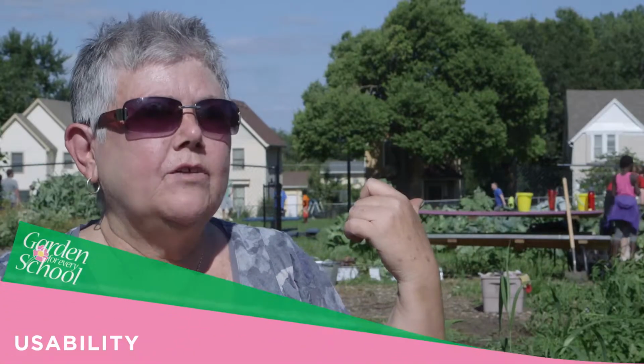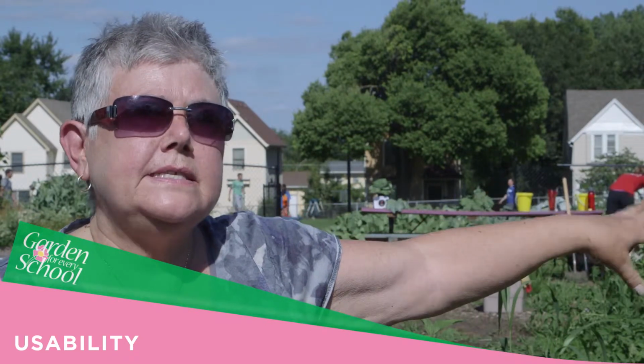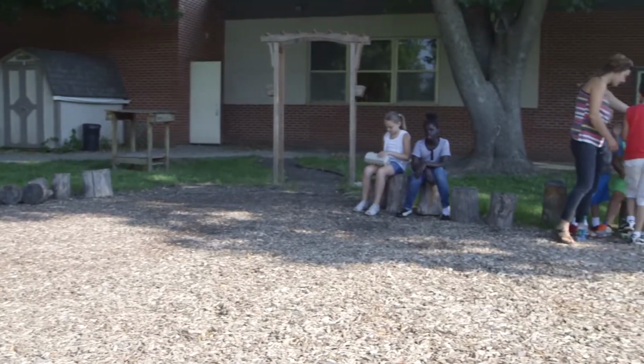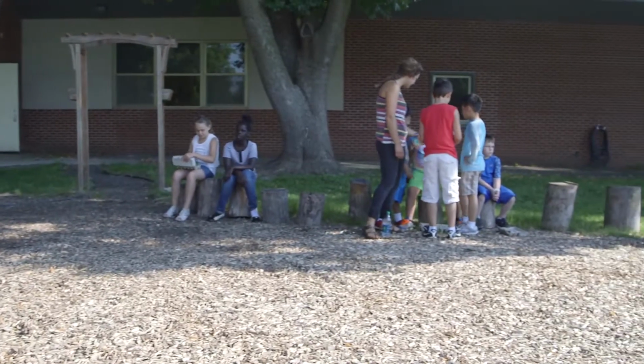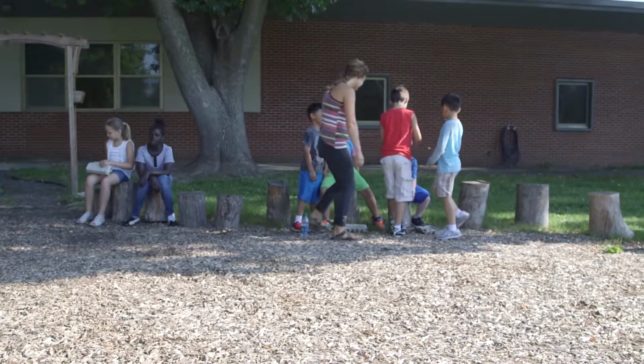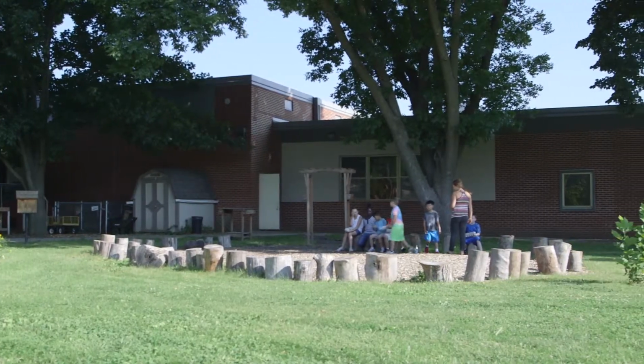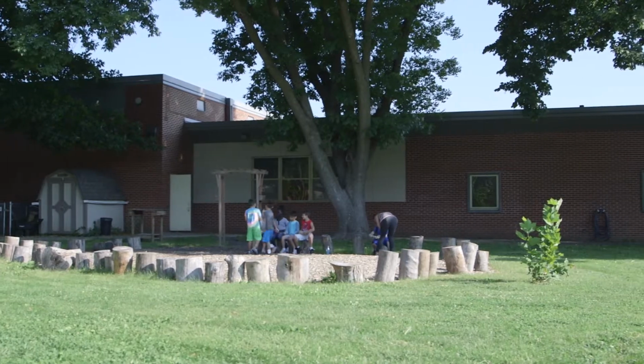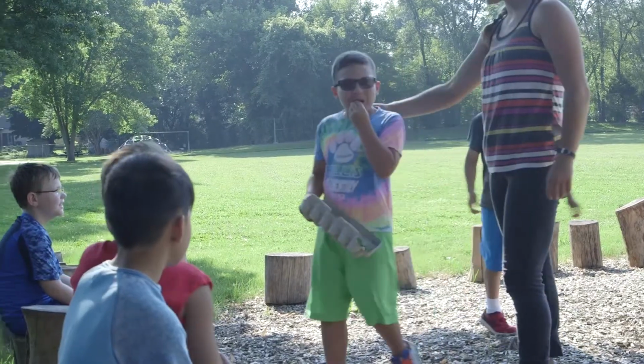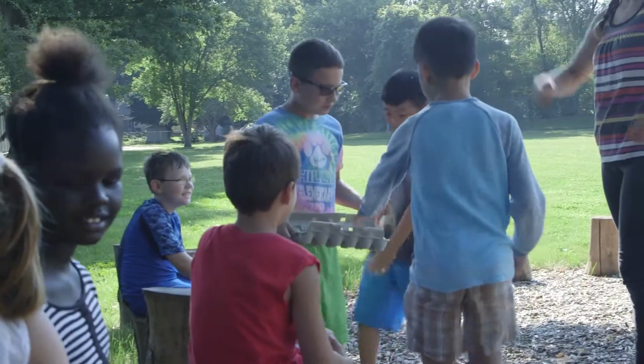Our goal is to have a learning lab with seating and a tarp and whiteboards where people could really come out here. We did create this outdoor classroom where teachers come out, and the day's nice, why not just be outside? I do think it is important to design the garden with that mindset of how you need to navigate through it.